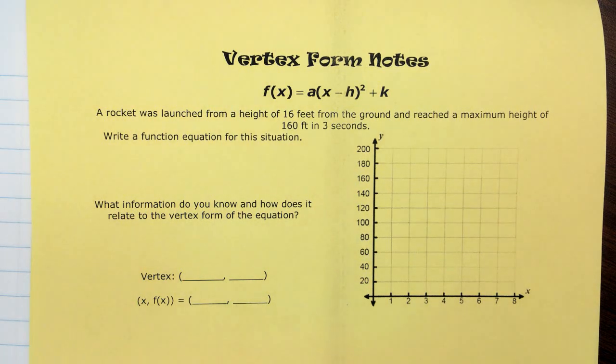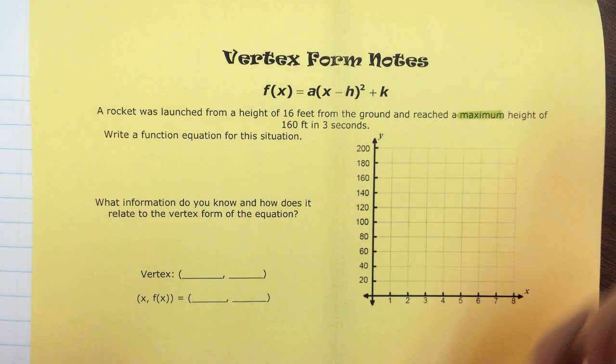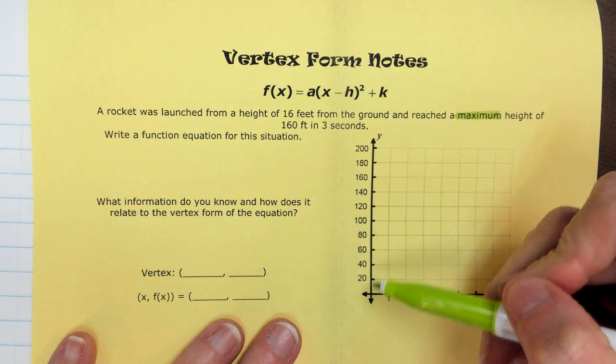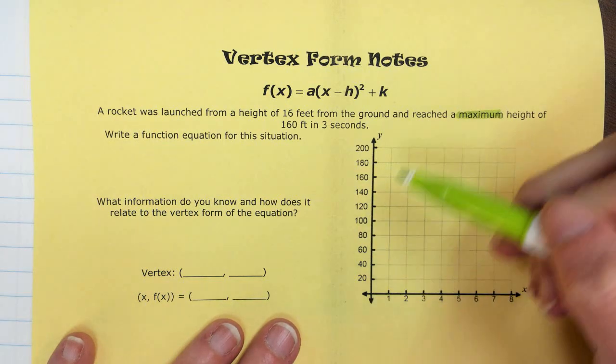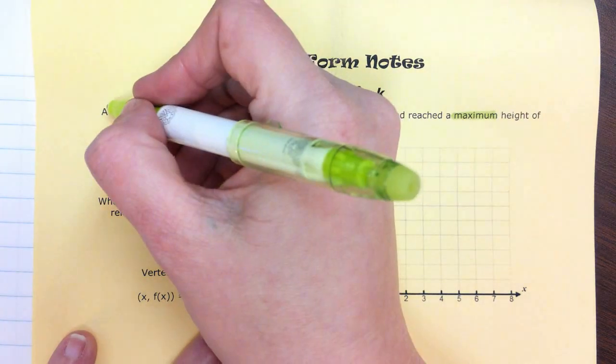Well, first of all, I see a couple of important keywords. The first keyword I see is maximum. Maximum tells me that I have a maximum, and it also tells me something about what my parabola looks like. I'm thinking about this going up and then coming down. It also talks about a rocket.